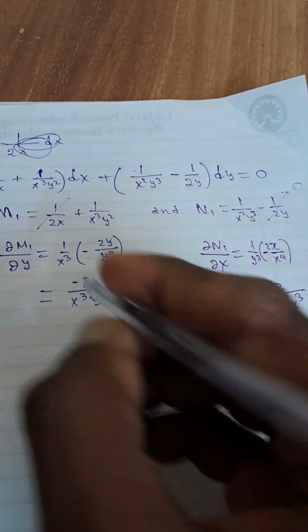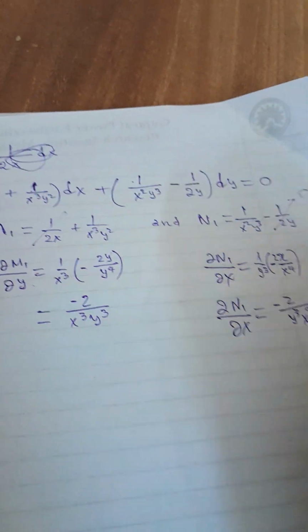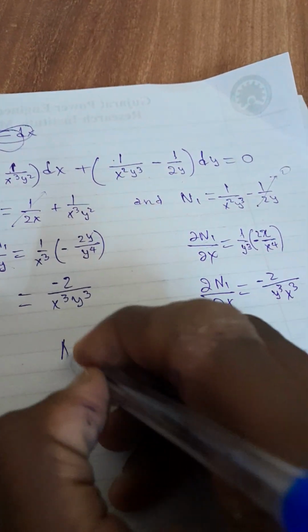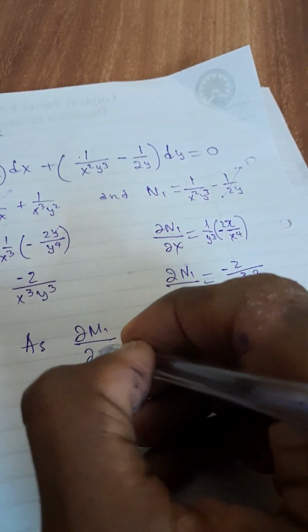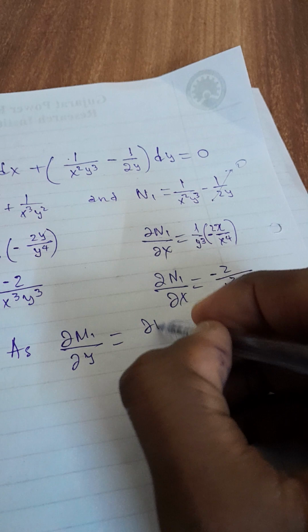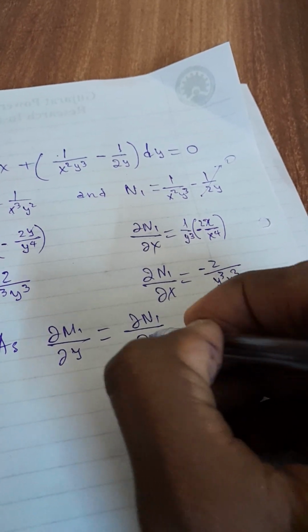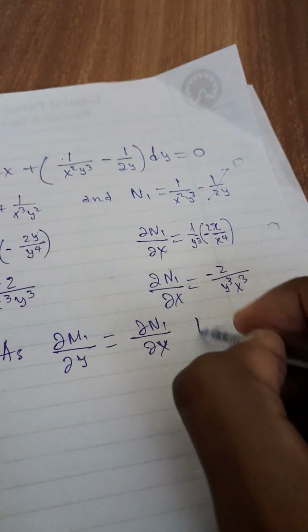Just write directly after multiplying this: del M1 del y is equal to del N1 del x. Now it is exact.